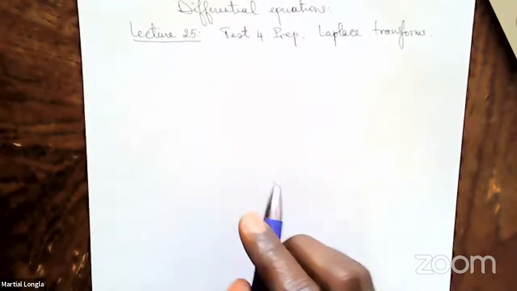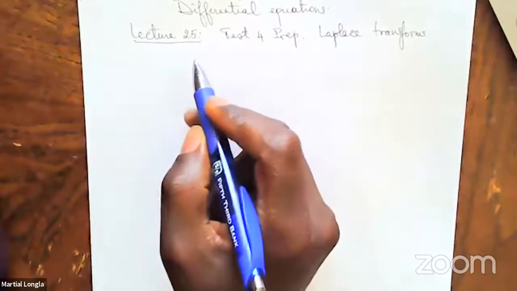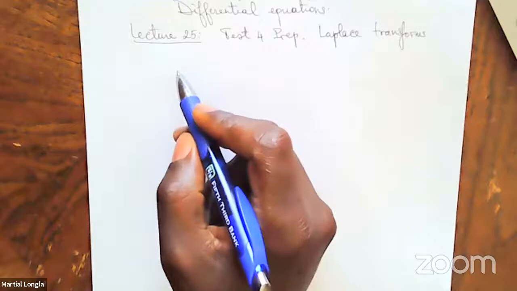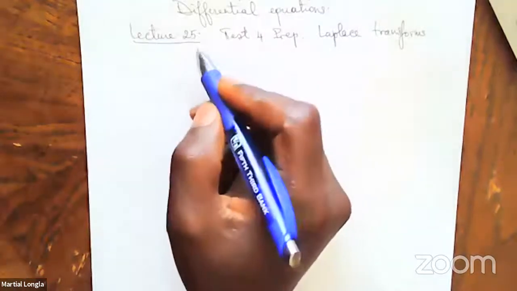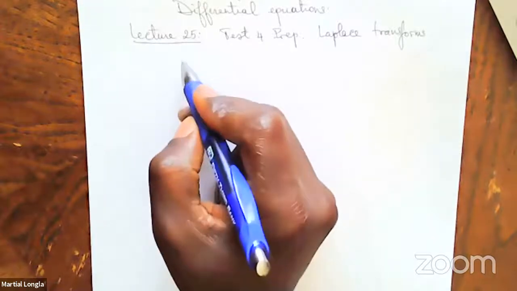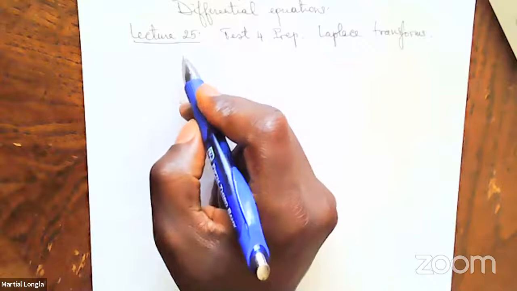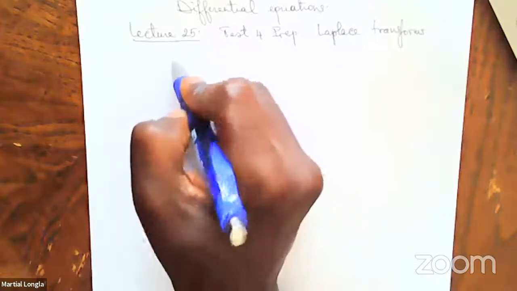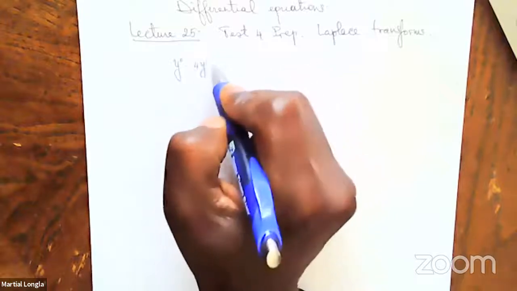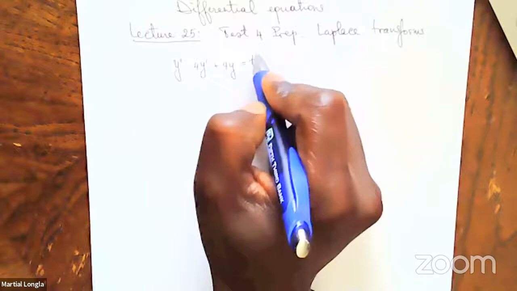There was one that had a really big... We do 7.5, number 8. Read the problem for me. It is y double prime minus 4y prime plus 4y equals t to the 3rd power.